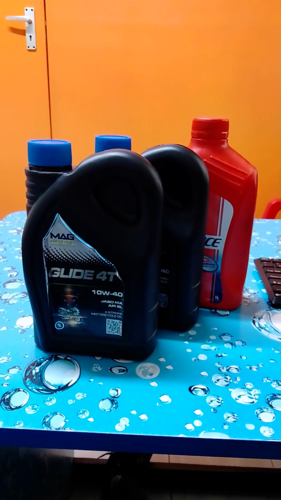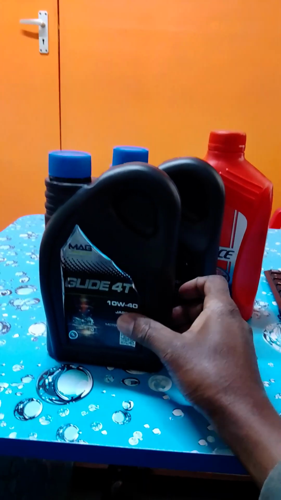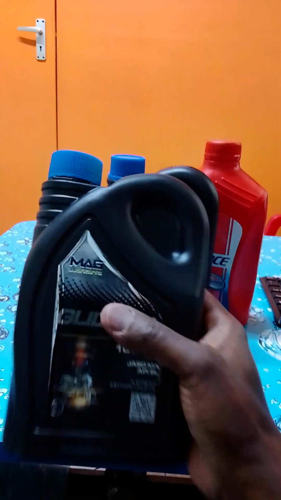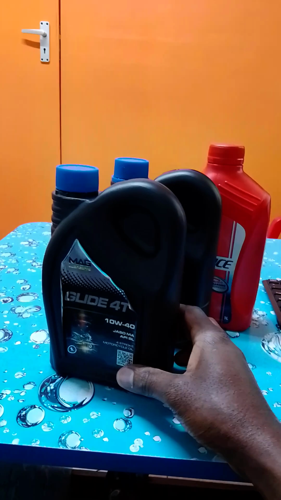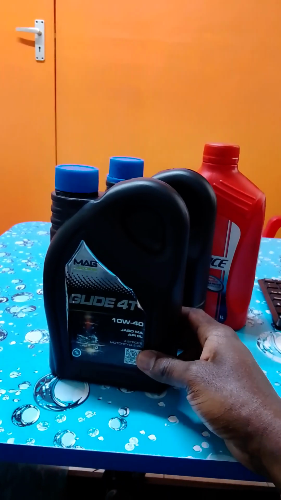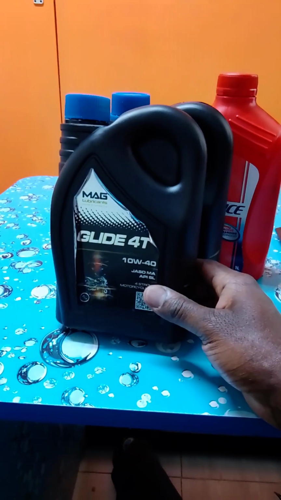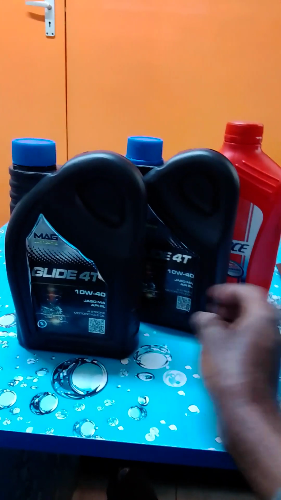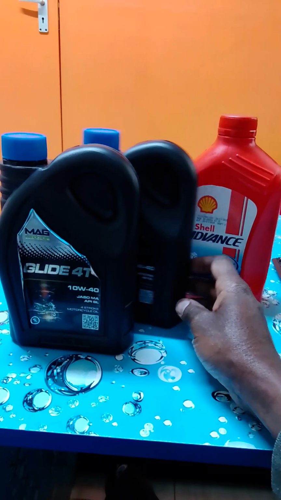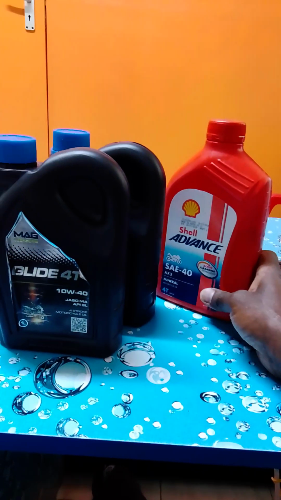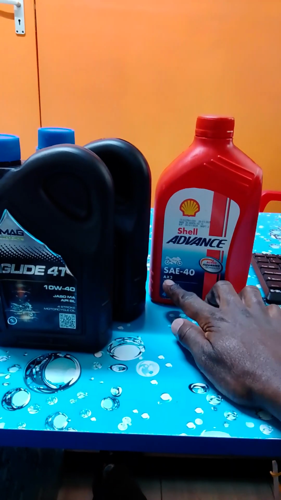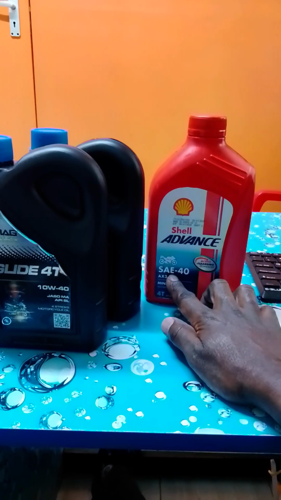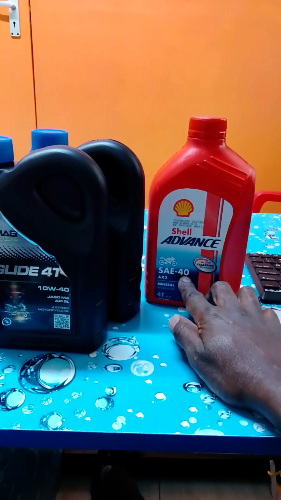So in front of me are 3 containers of engine oils. The first one is Glide 40 10W40 by MAG Lubricants. I came to learn that this is a brand of UAE origin. And this is just the same container. And the third one is Shell Advance SAE 40. SAE means Society of Automotive Engineers, something like that, 40.